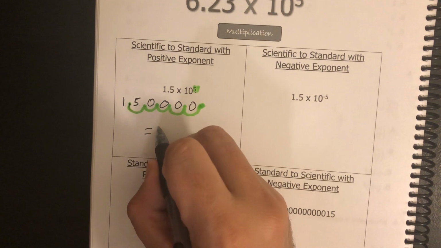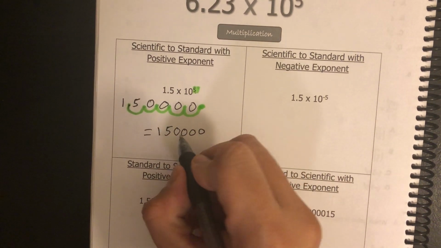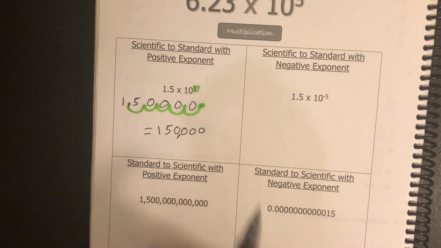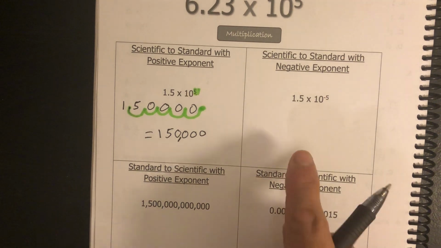It's actually 150,000. Now let's add some commas. And there you go. 150,000. Okay? Now let's try the one beside it.